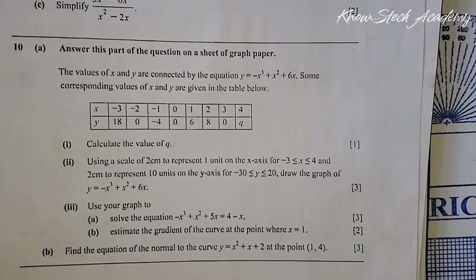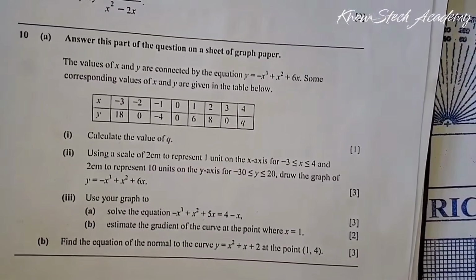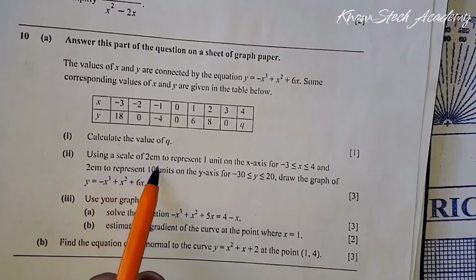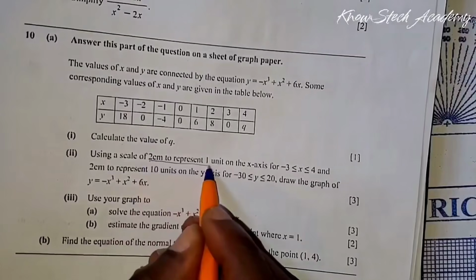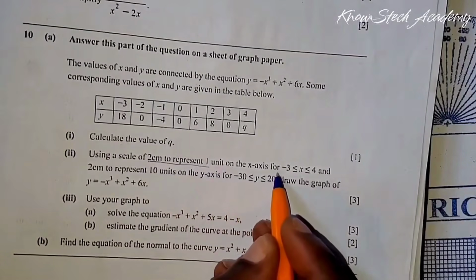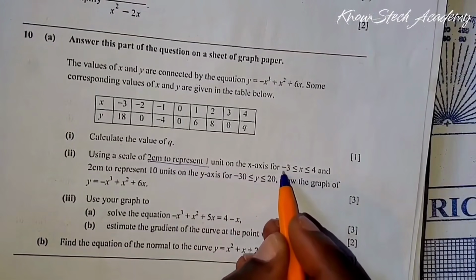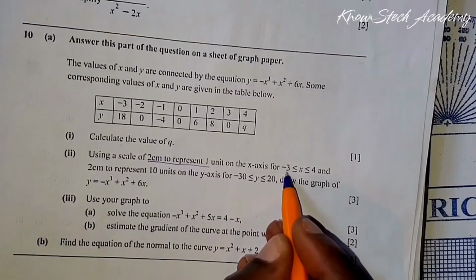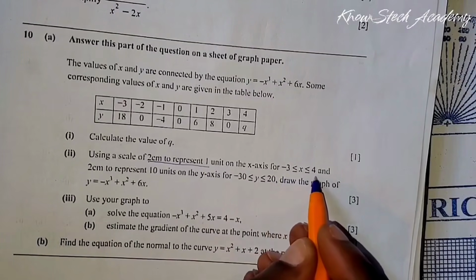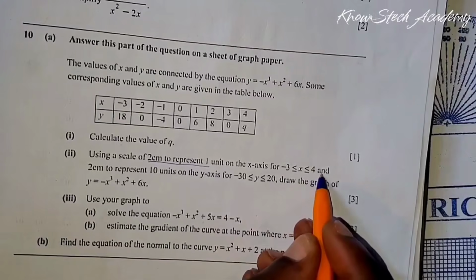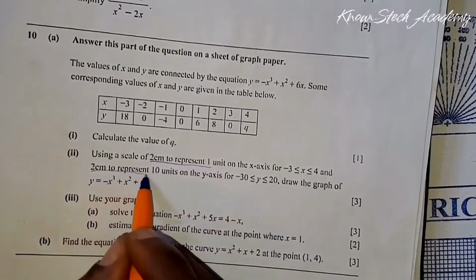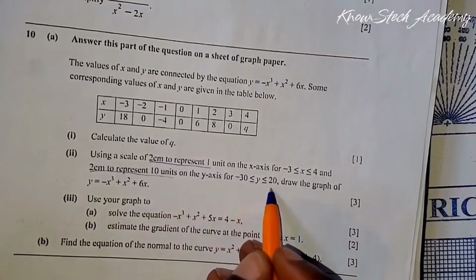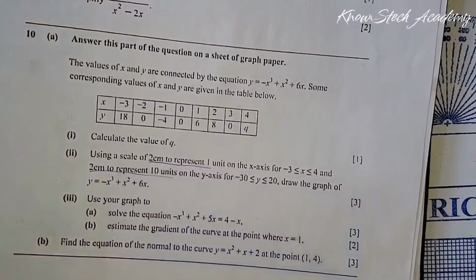So the next question, which is question 2, is saying, using a scale of 2 centimeters to represent 1 unit on the x-axis. And then this is the range. The range should go from -3 to +4. Okay, and it represents 10 units on the y-axis, from -30 to 20. So this is what it means.